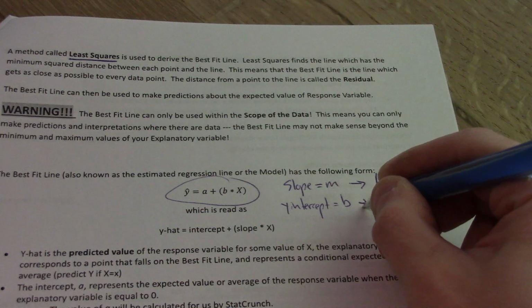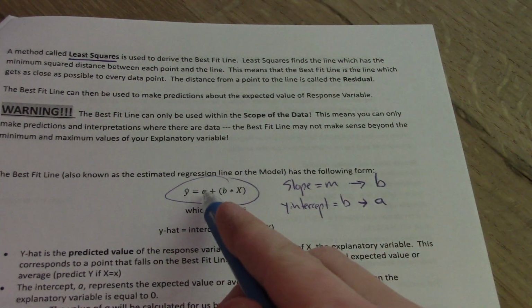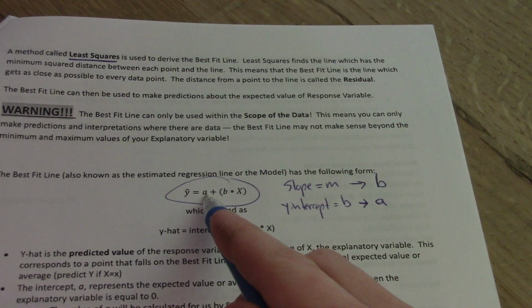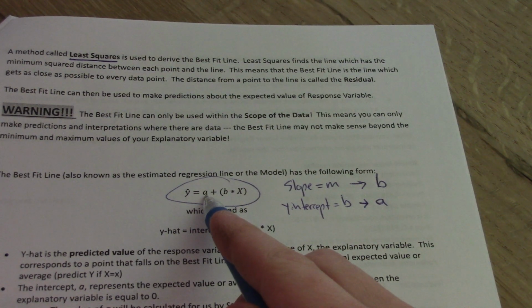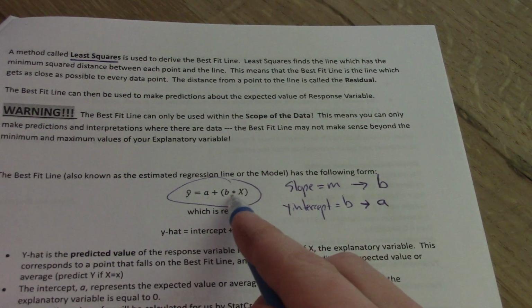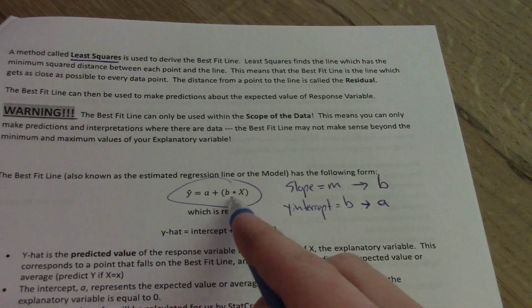Now our y-intercept, we're calling it a. So in this equation, there's a. It's all by itself. That's indicative of being the y-intercept. It doesn't have anything else with it. It's a constant, so that's the y-intercept. The b will always be multiplied by your explanatory variable value. That indicates it's the slope.